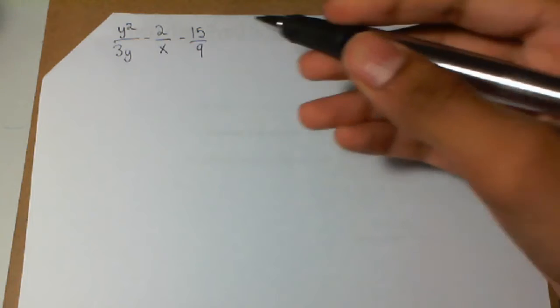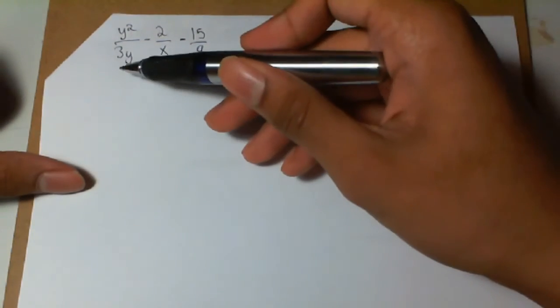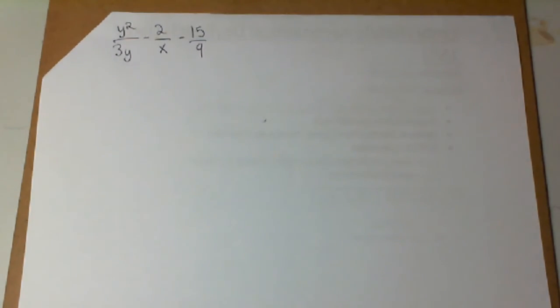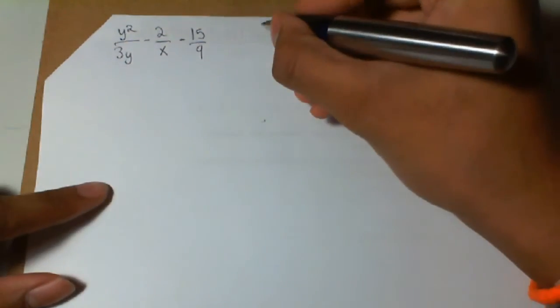All right, so here's the last example. And like I showed in the slides, it's going to be three different rational expressions. And we're going to have to do the same thing. We're going to have to figure out what the LCM of these three is going to be. So let's do that right now.